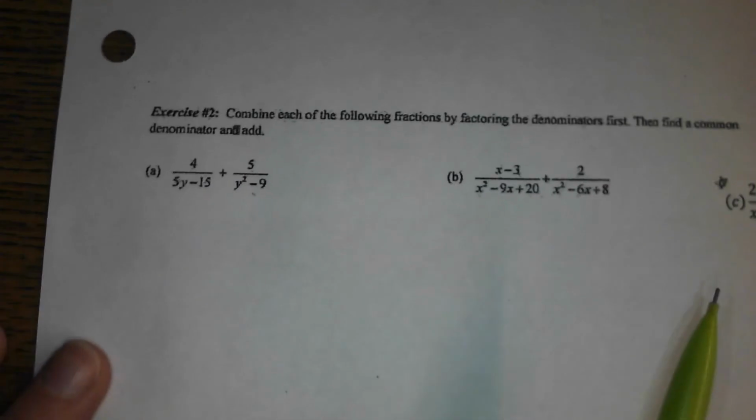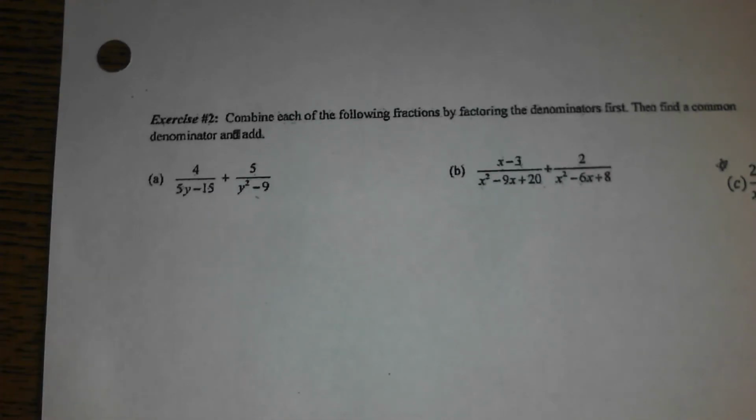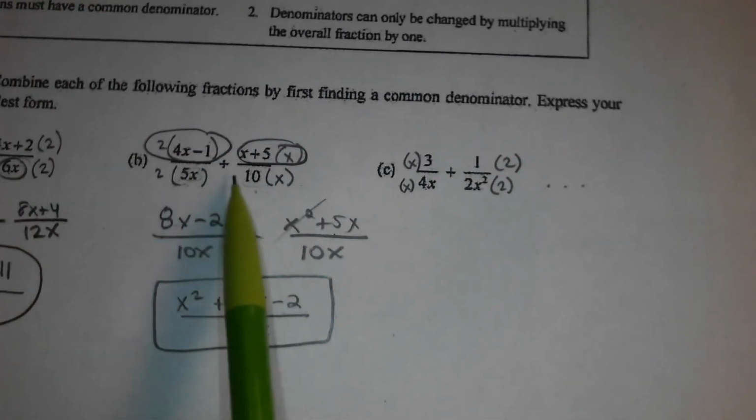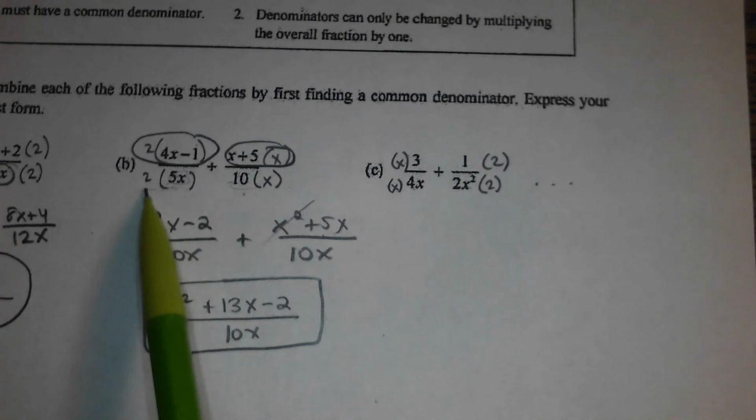So jump down to the bottom where your denominators are polynomials now. So now it's harder to see what they already have in common, right? Up here you could see, like with the 5x and the 10, the 5 and 10 kind of already had a 5, but this one needed that additional 2.